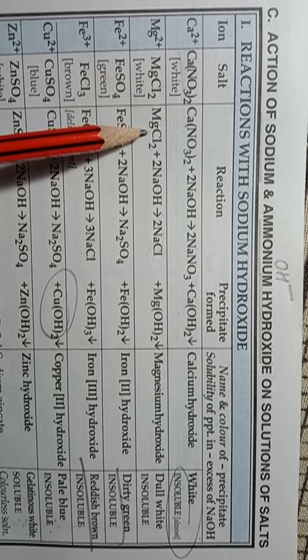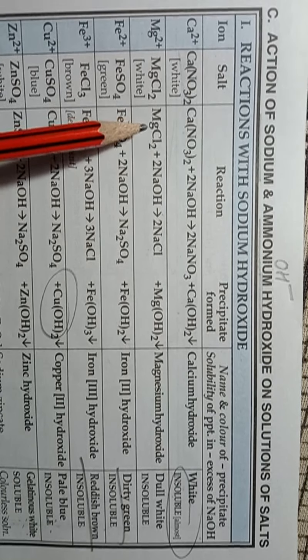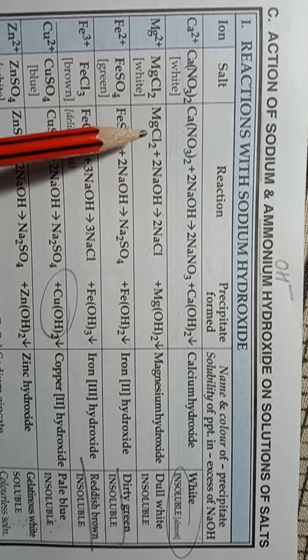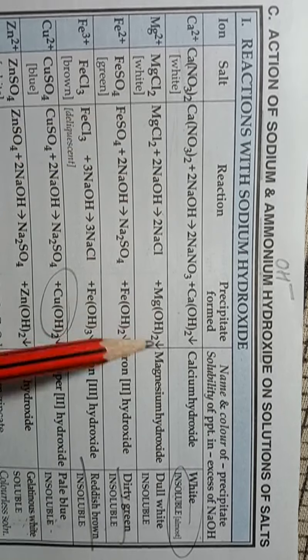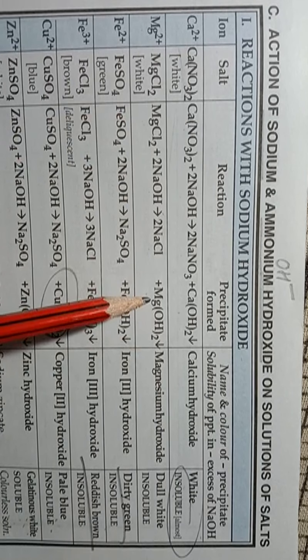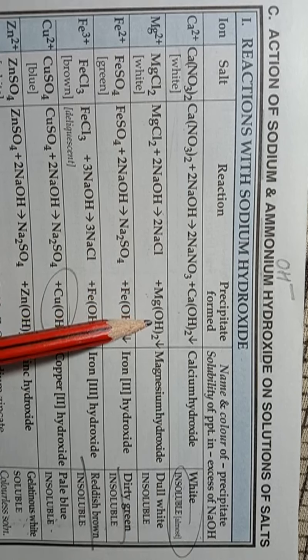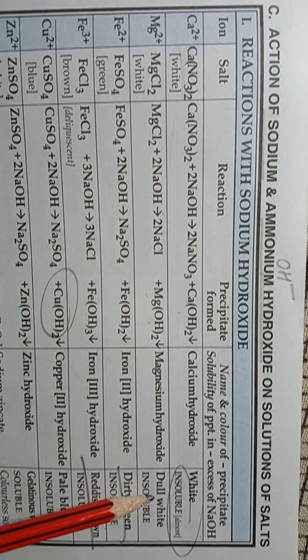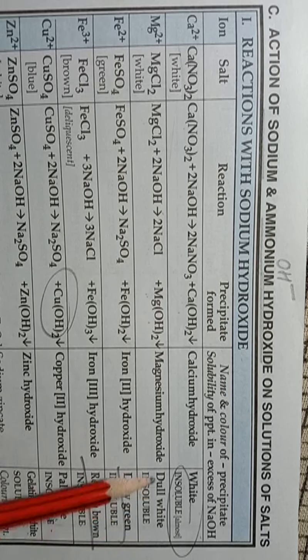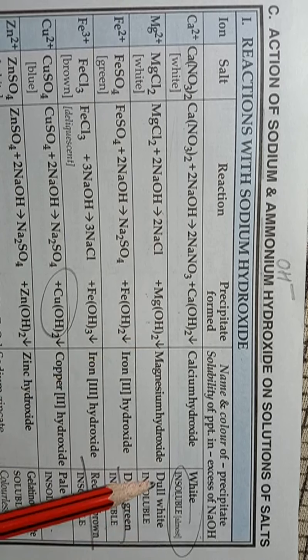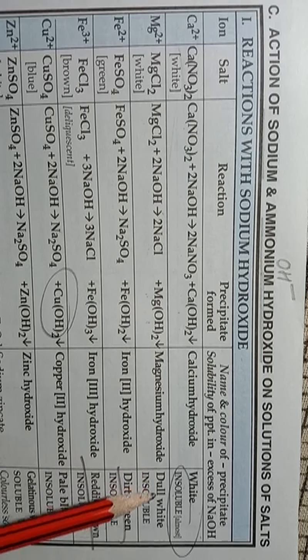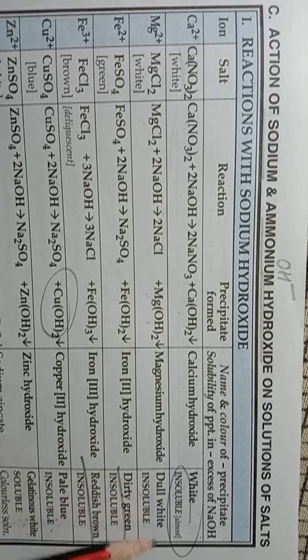Then second, magnesium ions, and magnesium ions are taken in the form of magnesium chloride. When these magnesium ions react with sodium hydroxide in the form of magnesium chloride, you will get PPT of magnesium hydroxide, which is dull white and insoluble in excess of sodium hydroxide. So when you are going to write the color of PPT of magnesium hydroxide, you will always write dull white. It's not simply white, it should be dull white.